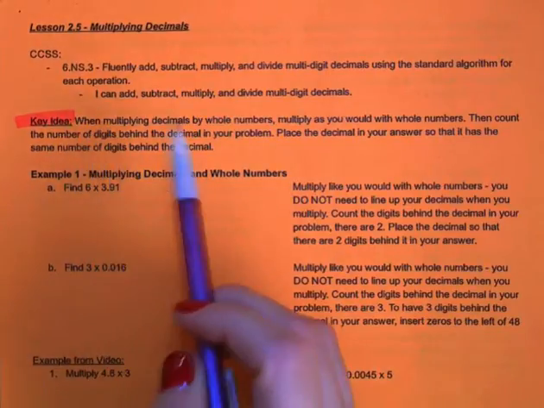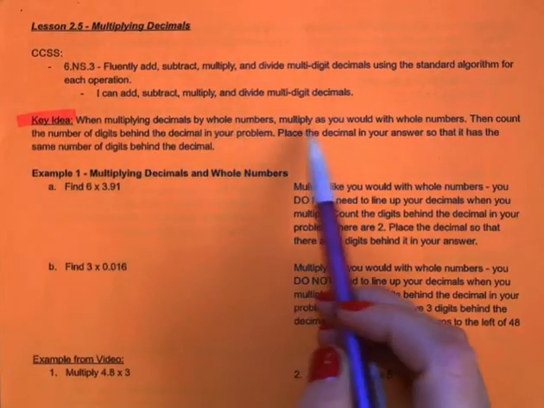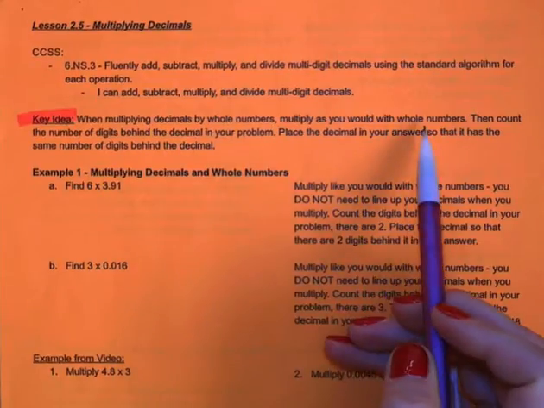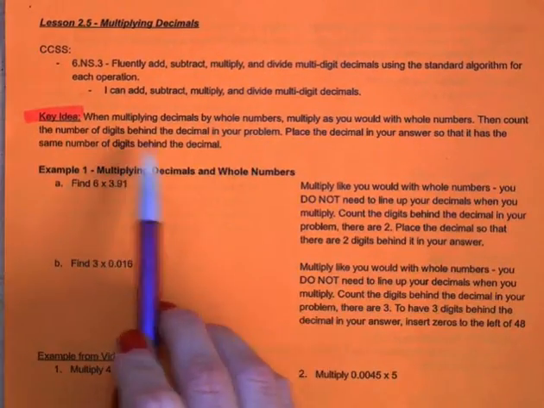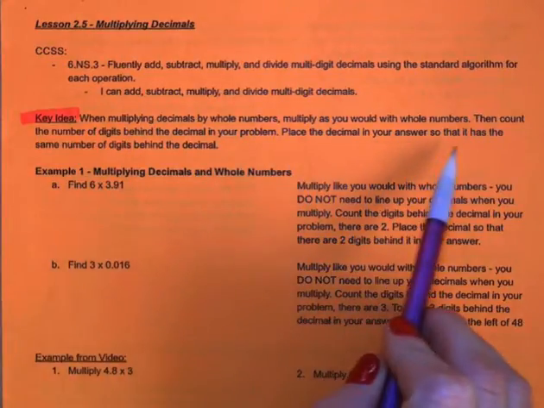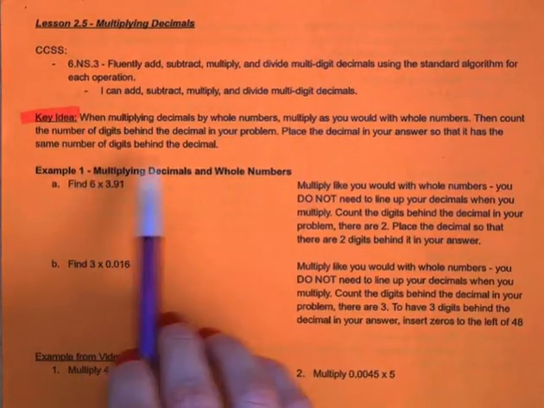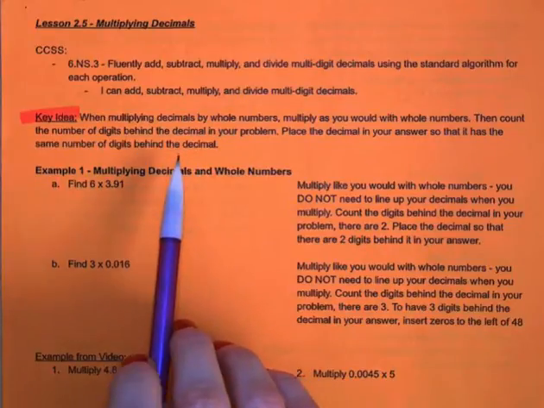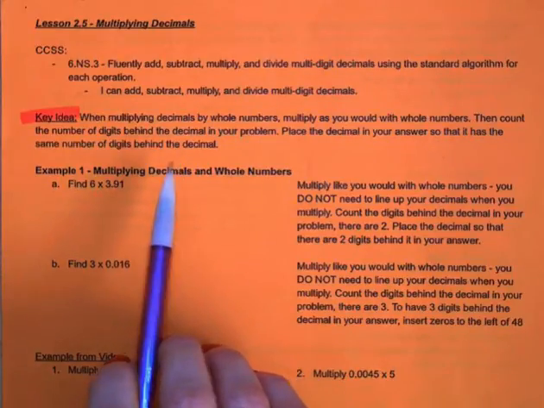When multiplying decimals by whole numbers, multiply as you would with whole numbers. Then count the number of digits behind the decimal in your problem. Place the decimal in your answer so that it has the same number of digits behind the decimal. Let's do a couple examples so you can see what that means.